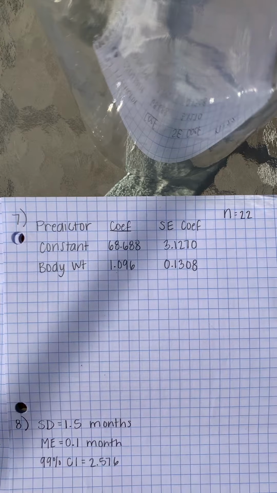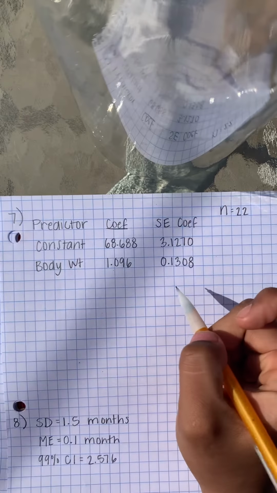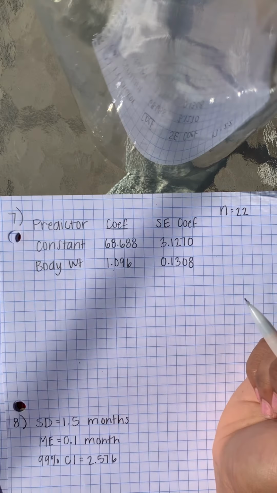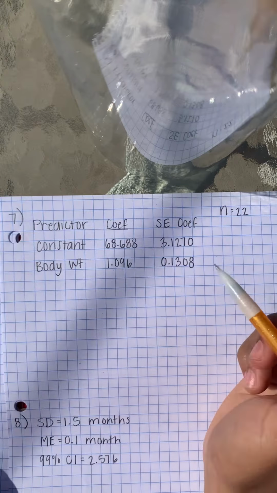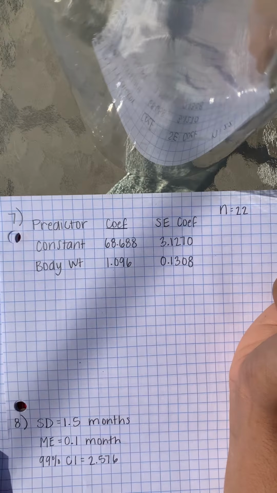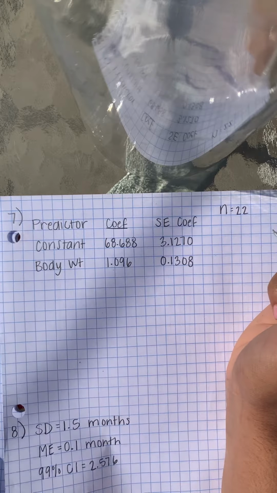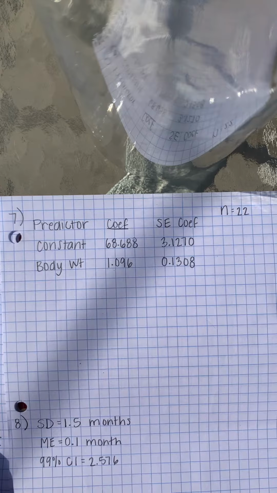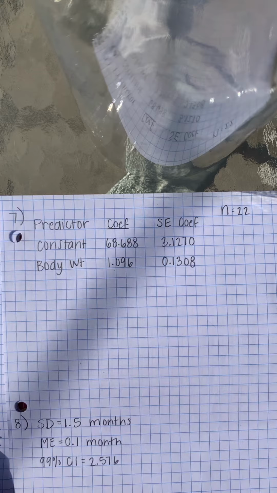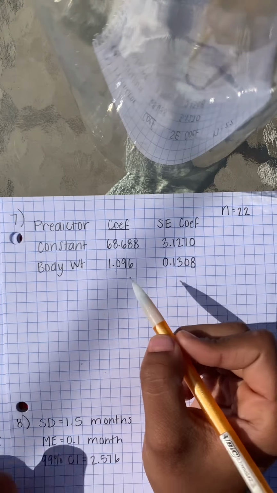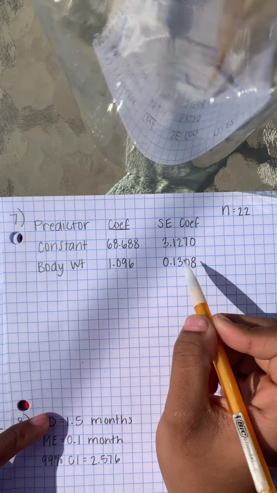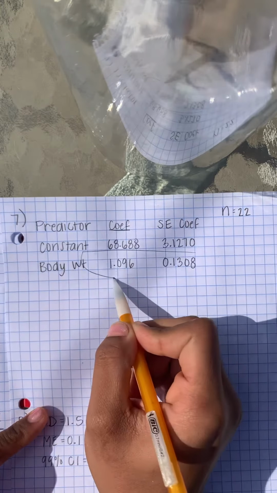Okay, so I'm going to start with number 7, and I'm doing it on a separate sheet of paper, so I just copied the part of the table that we need onto this paper. So we can start by getting the degrees of freedom. Actually, I'll start by saying they want us to find a 95% confidence interval for the slope. So since they're asking for a confidence interval for the slope, these are really the only two values we're going to need.